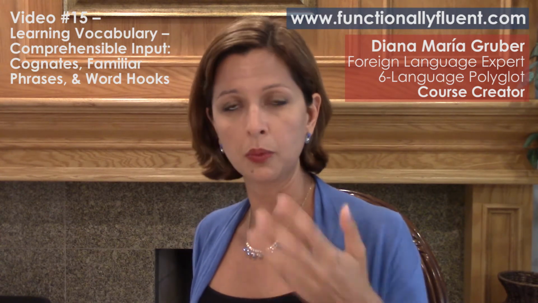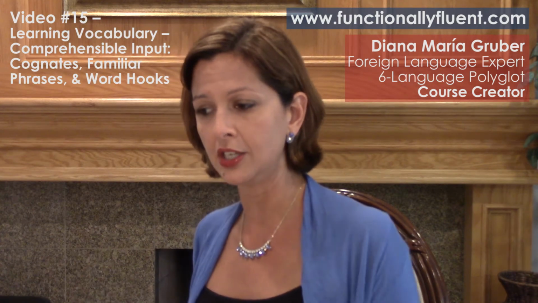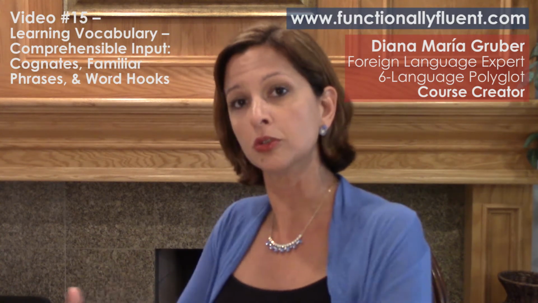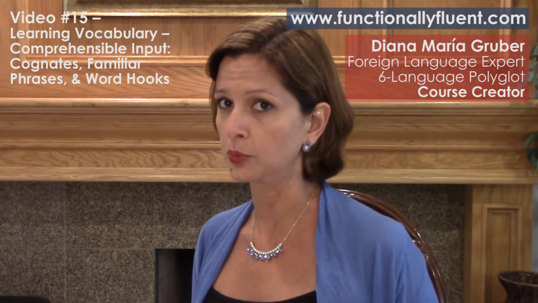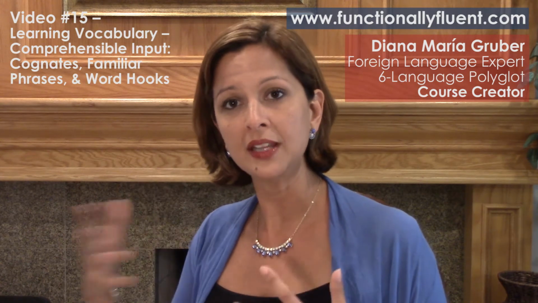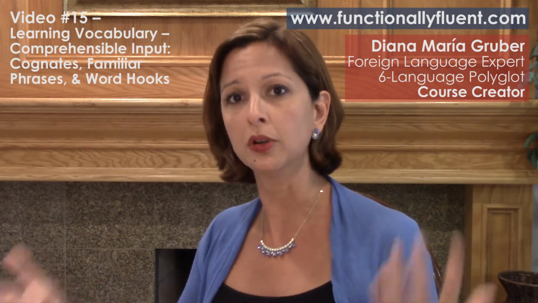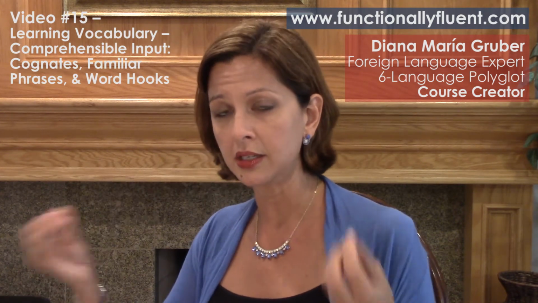I won't get into it too much here, but a cognate is a word that a student looks at and they just kind of know what it means because it's so similar to the word in their own language. So that's another kind of comprehensible input. That's a little hack, a little trick, if you will. If you create these word hooks, one of the things that a really good teacher or a really good program will help you with is helping your mind connect those dots.